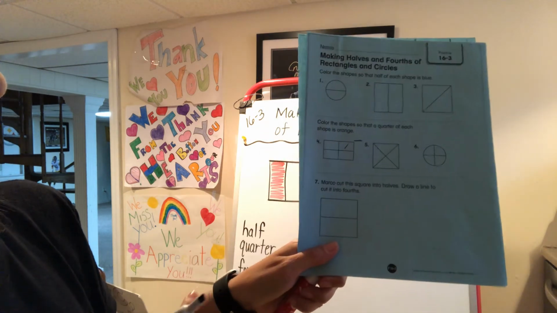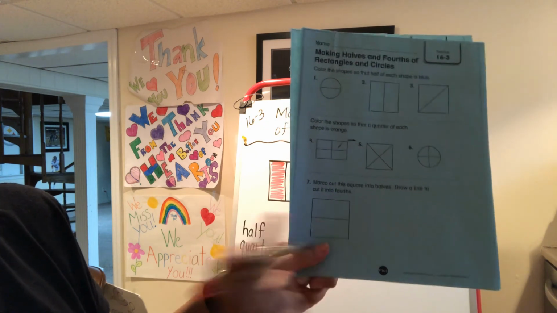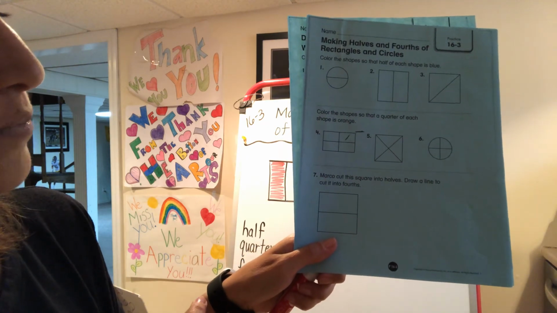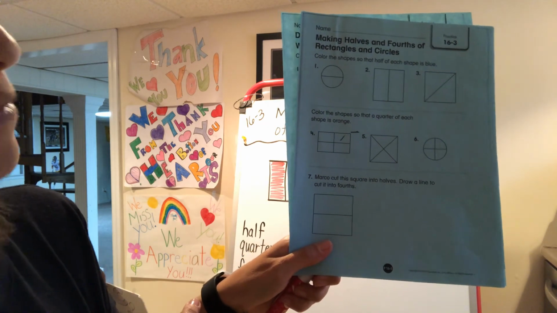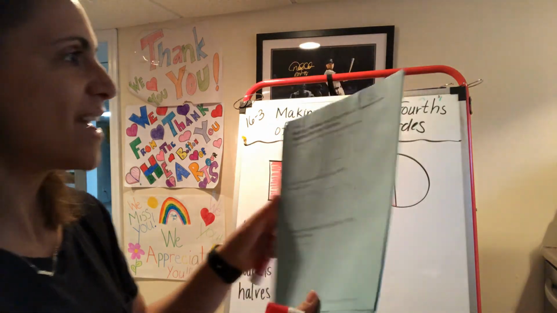Now this one says, Marco cut this square into halves, 2 equal parts. Draw a line to cut them into fourths. Where would you divide it? Draw the line to divide it into 4 equal parts. Challenging. Give it a try.